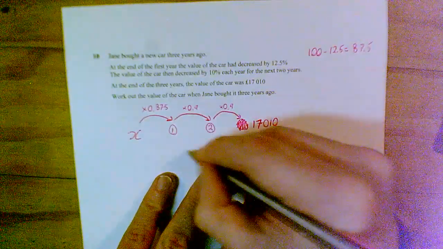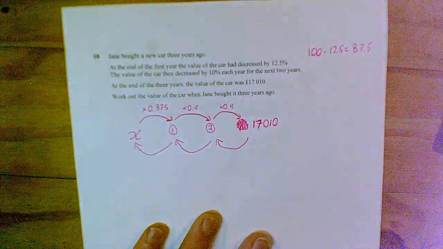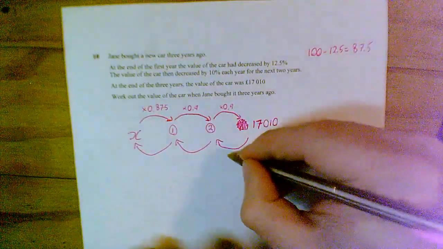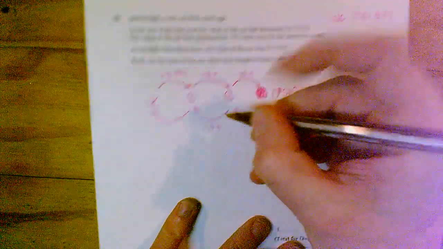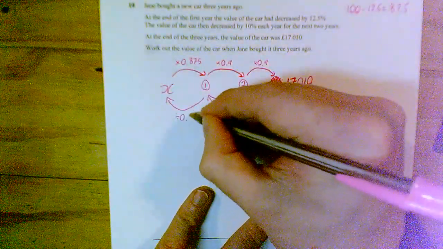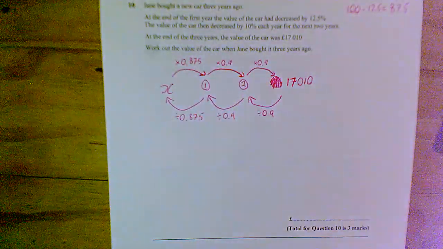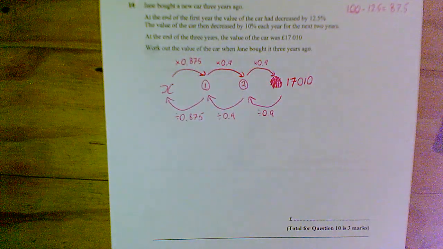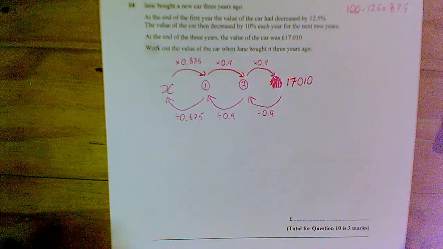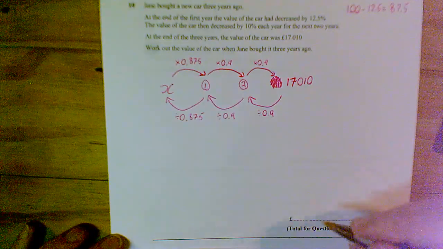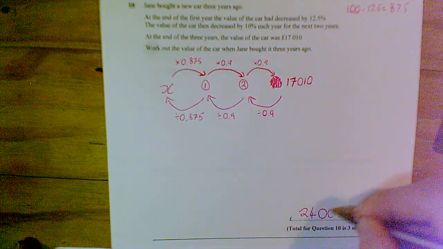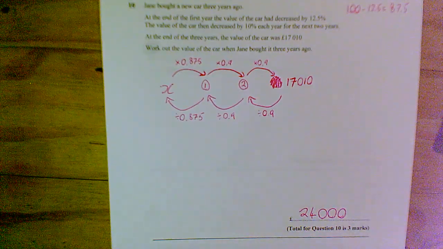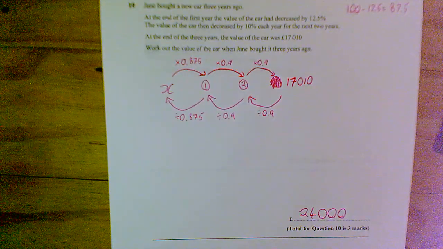I need to get back to the original quantity. So I need to undo this each time. Divide by 0.9, divide by 0.9, divide by 0.875. Rather than plugging it into my calculator, I'm just going to get the answer off here, which is £24,000. When you get a nice round number like this, you can be fairly confident. Isn't always the case, as we'll see later on with some percentage questions.